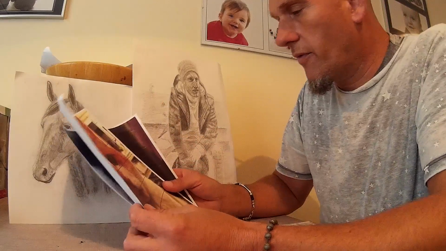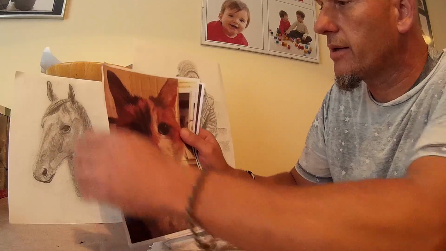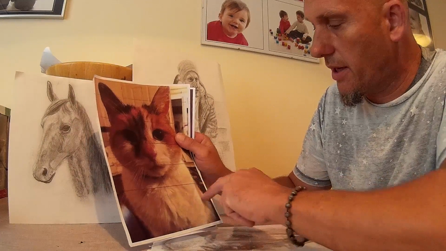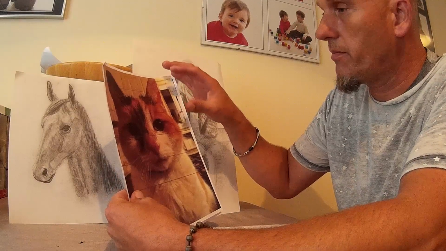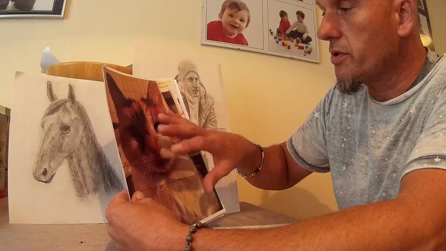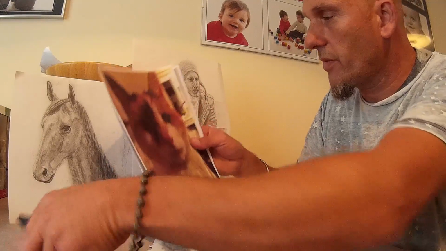Another thing to look out for as well, just make sure all your lines are clean. I'll show you in a sec. Everything's nice and clean, it's good. Obviously there's a bit of ear missing, so on the final picture, you just slightly move that down and draw the ear in. But there's nothing stuck out.